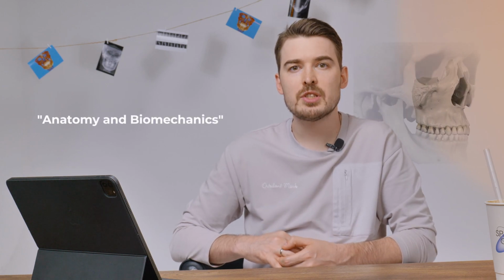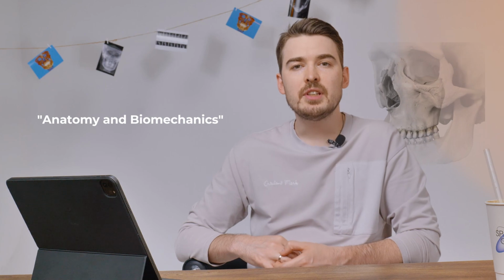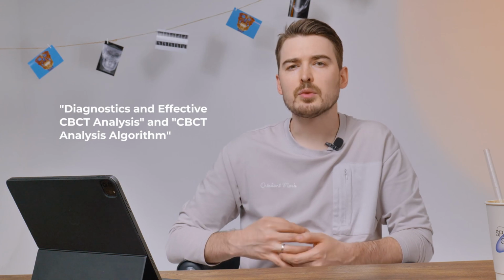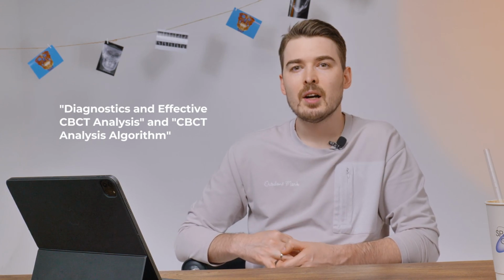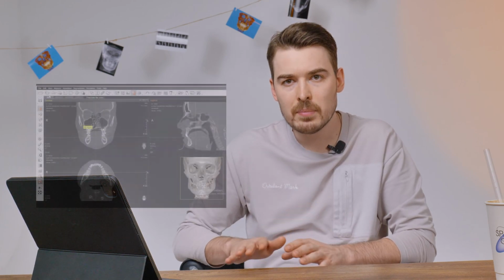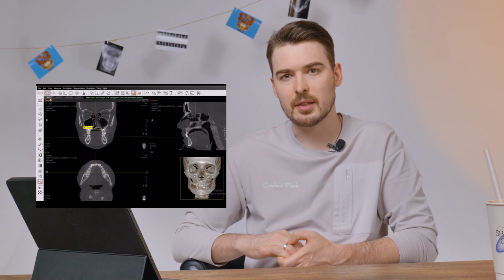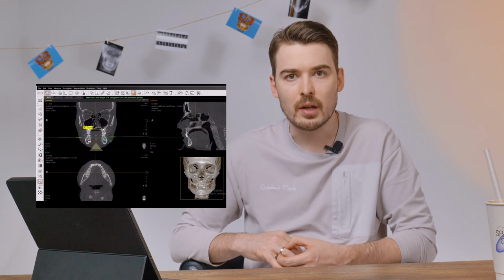Then, in the anatomy and biomechanics module, we will delve into the anatomy of the upper jaw. I will explain how to achieve the best skeletal effect and choose a device considering the patient's anatomical features. In the modules Diagnostics and Effective CBCT Analysis and CBCT Analysis Algorithm, we will discuss, as you've probably guessed, diagnostics and competent CBCT analysis. You will be able to watch screen recordings with comments and also learn how to calculate the skeletal width, determine the position of TAD, and much more.